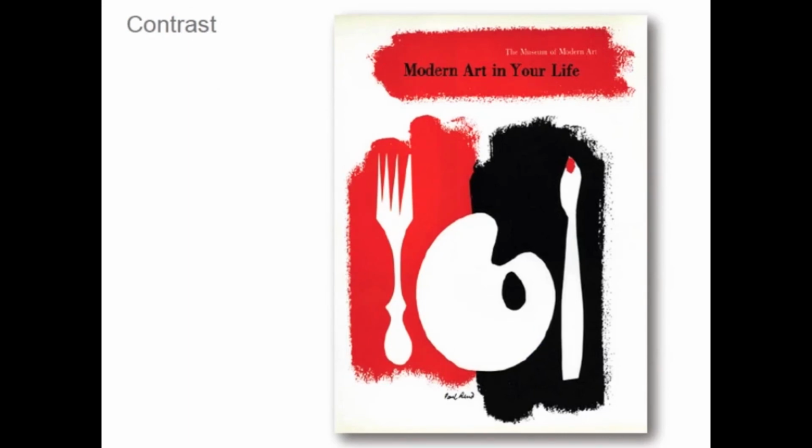This is a Paul Rand design, and it's a book cover. It's overall high key. The majority of the values are in the mid-range to light, and the patch of black is, of course, giving that full range of contrast, but the key is high key.